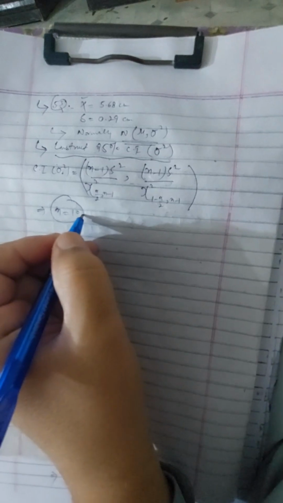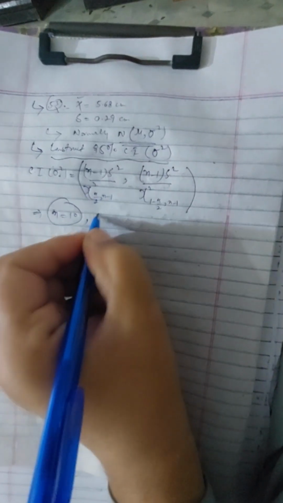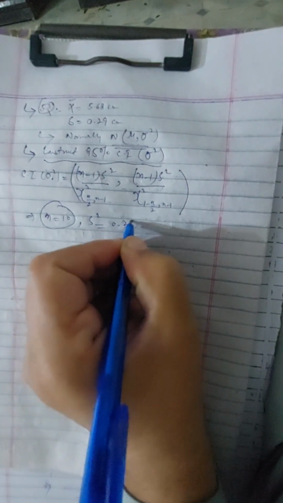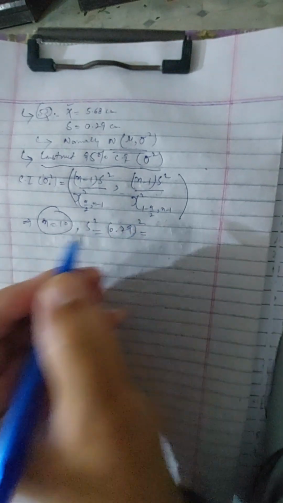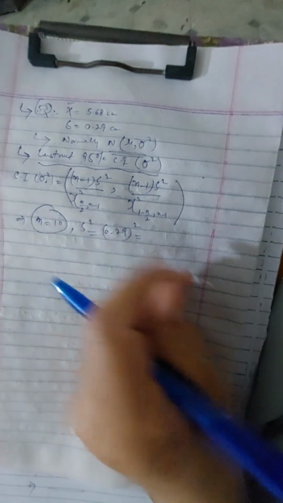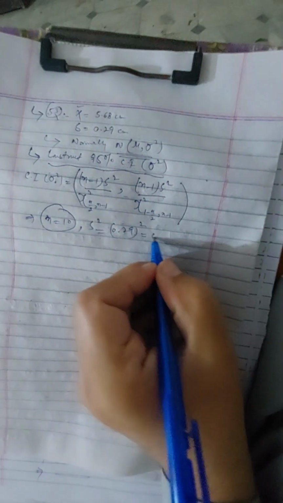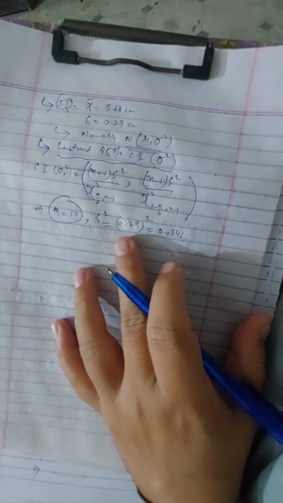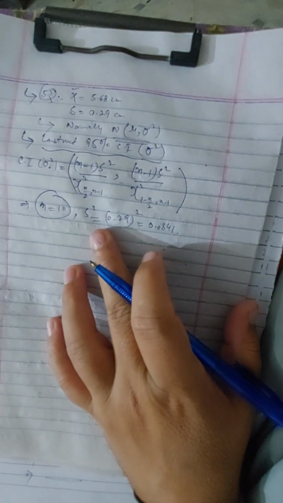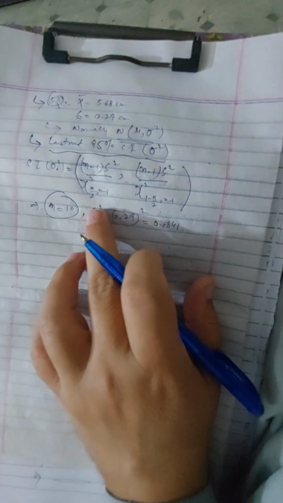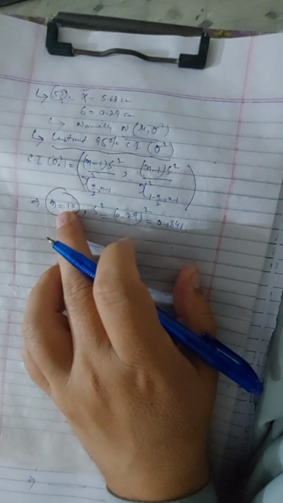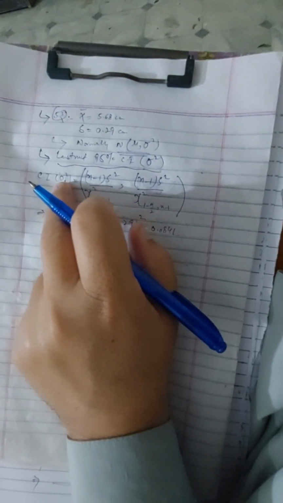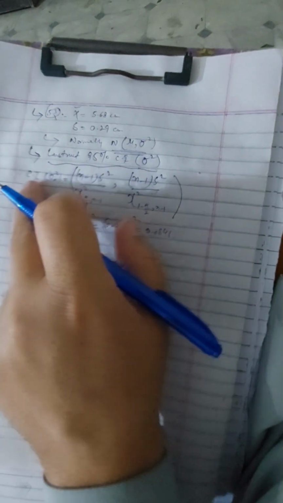So n is equal to 10 and s square is equal to 0.29 square, which gives us 0.0841. This is the sample variance. Based on this sample variance and sample size, we want to find the 95% confidence interval for the population variance.